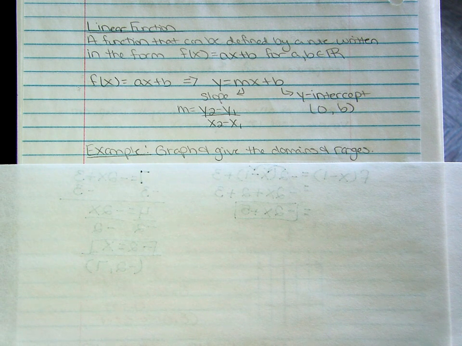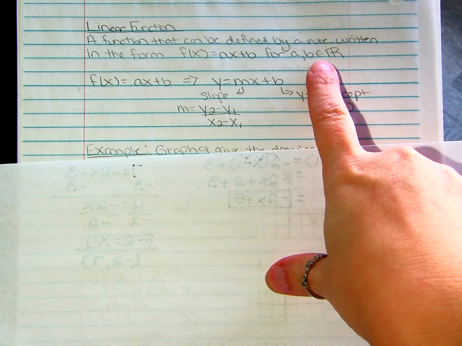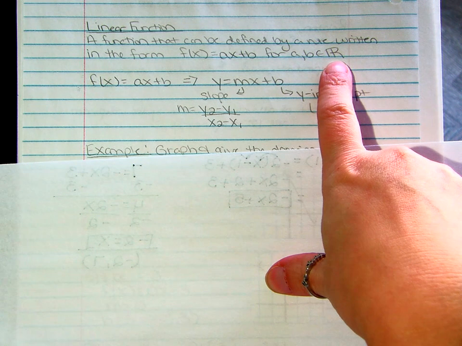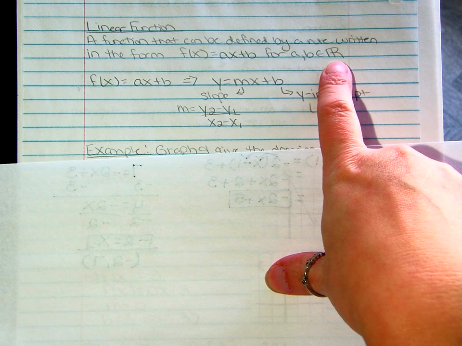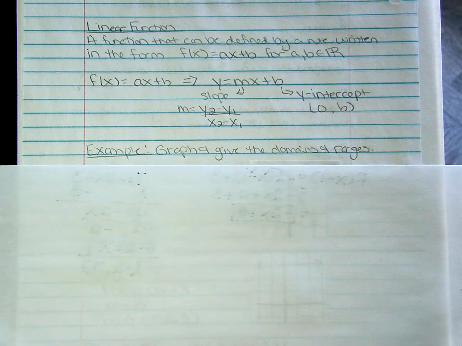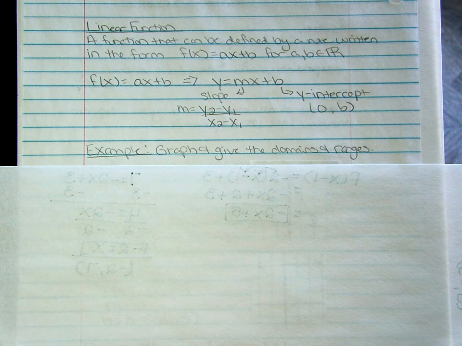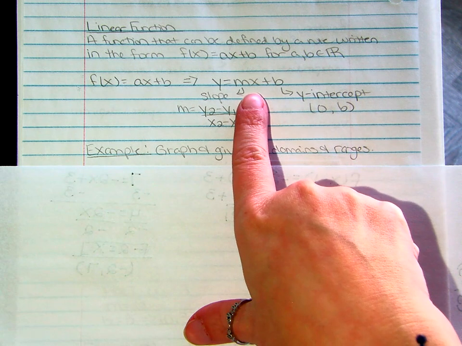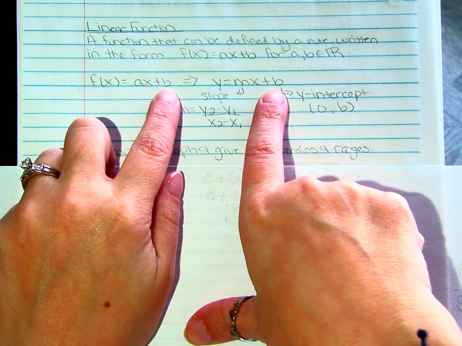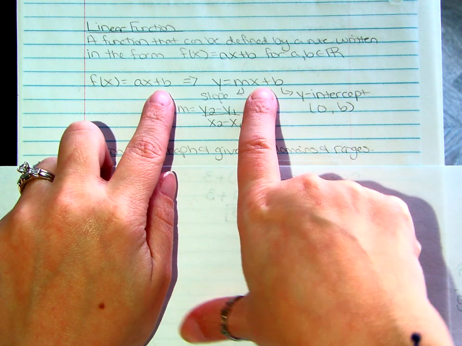This little e, remember, means elements, and this funky r means real numbers. We're not going to deal with imaginary numbers, so a and b have to be real numbers. We have the breakdown of all of our numbers in Chapter 2. This f of x equals ax plus b is the same thing as y equals mx plus b. They just use a instead of m. The b, they use the same variable. But this y equals mx plus b is our slope-intercept form.